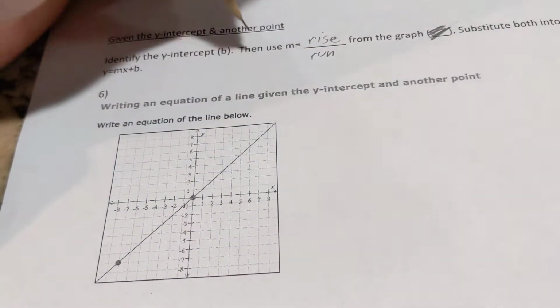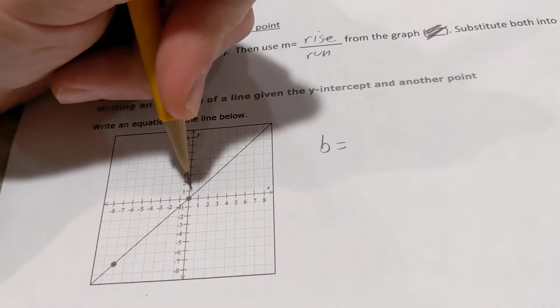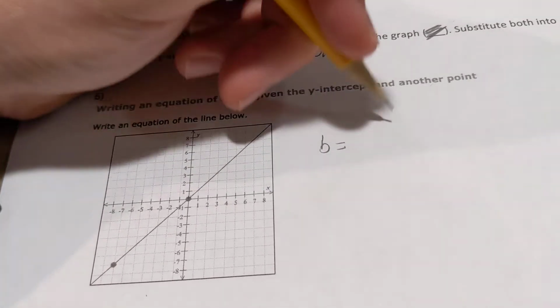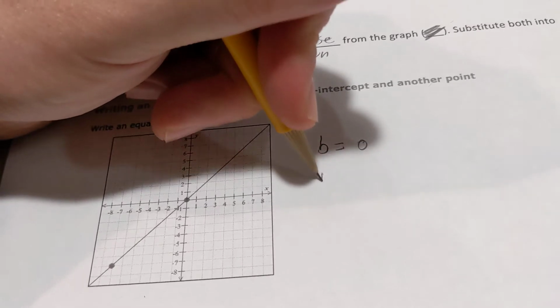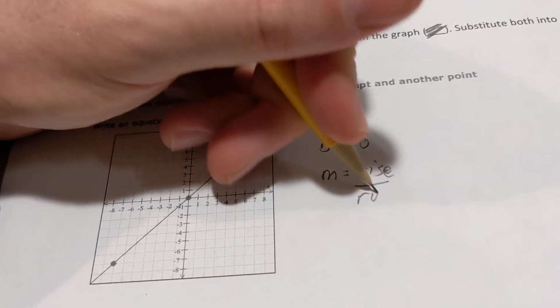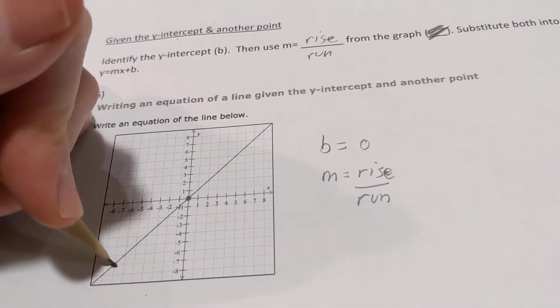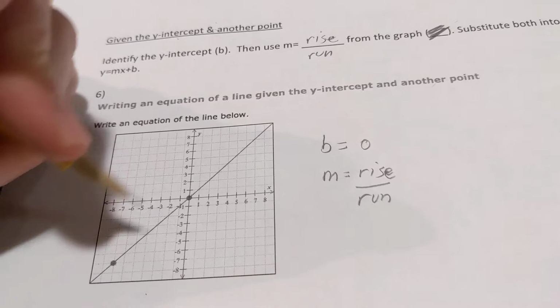All right, so again, we're going to start by identifying the intercept. What's the y-intercept of this? Well, it's just 0, goes through the origin. All right, slope, rise over run. Okay, as I've said, make sure you're going from the left to the right. So start here, go here.